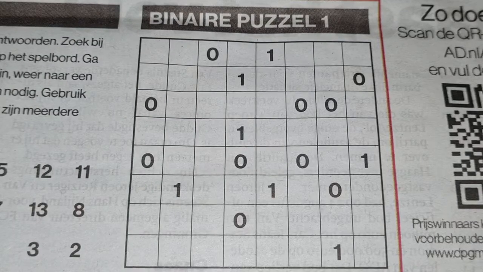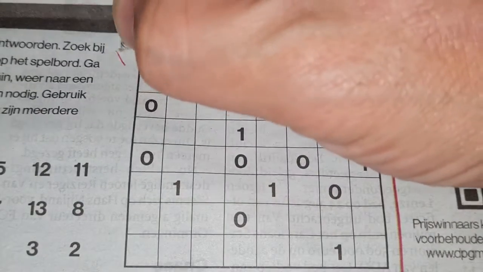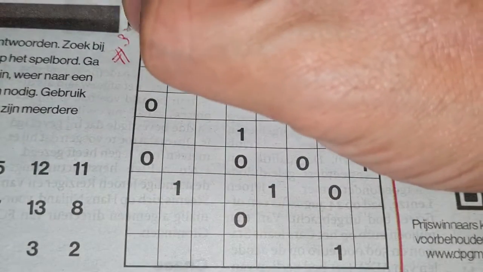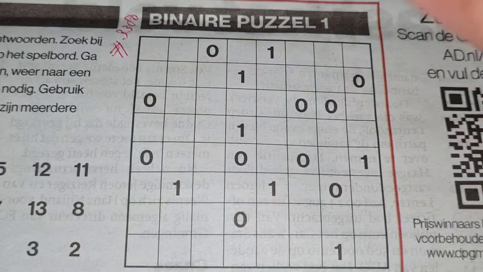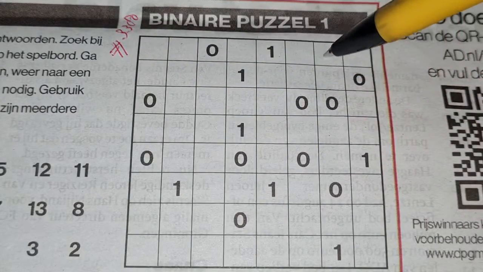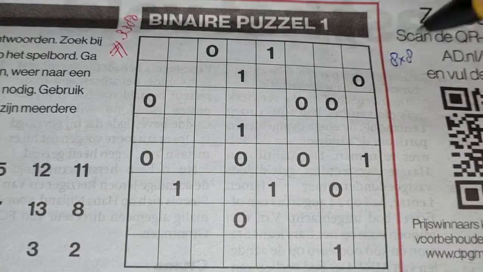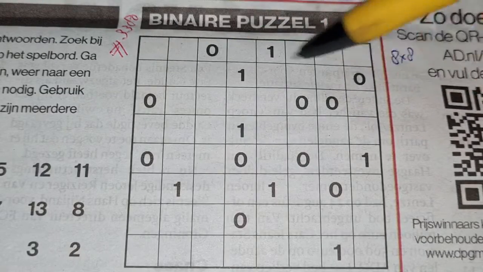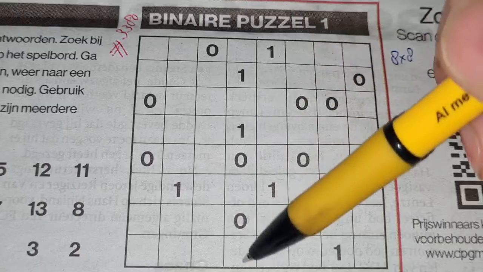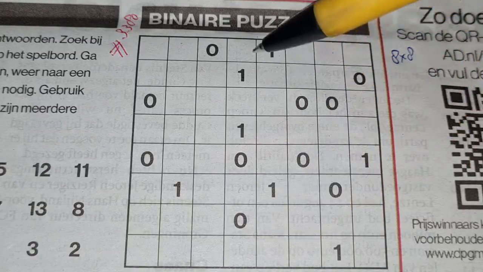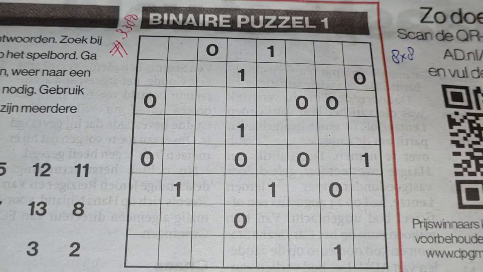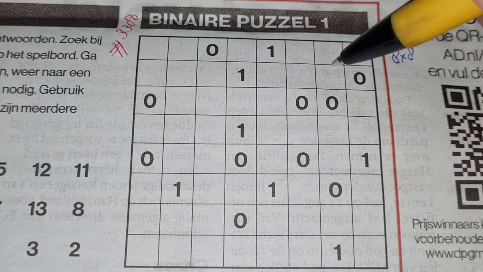Anyway, binary puzzle number two in this additional number 3380. And what kind of binary puzzle is this one? Let me count: 1, 2, 3, 4, 5, 6, 7, 8. It's an 8 by 8 binary puzzle. That means in a row or in a column there are always 4 ones and 4 O's. Alright, so let's get started.